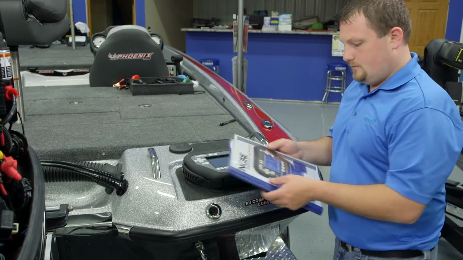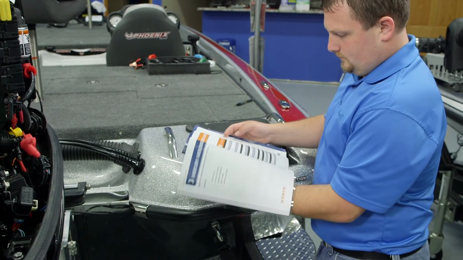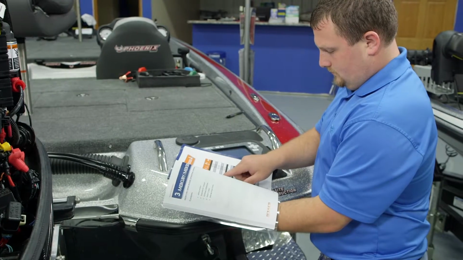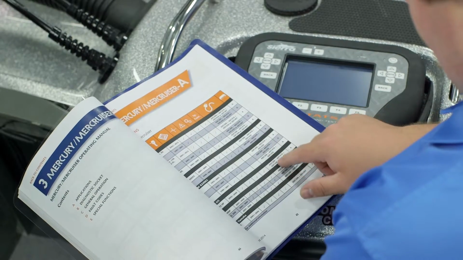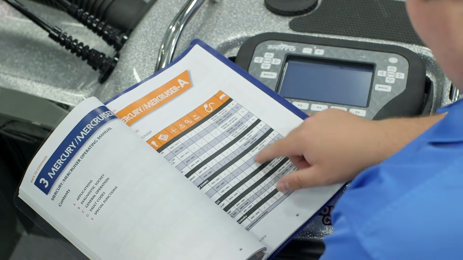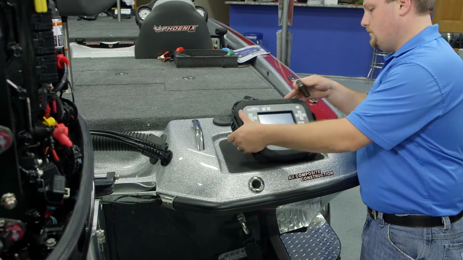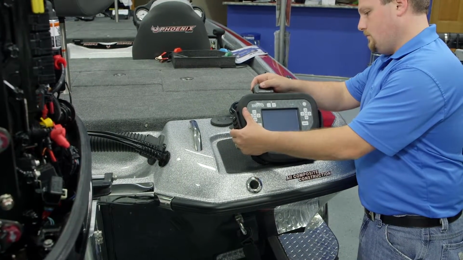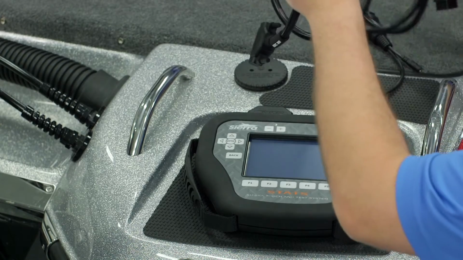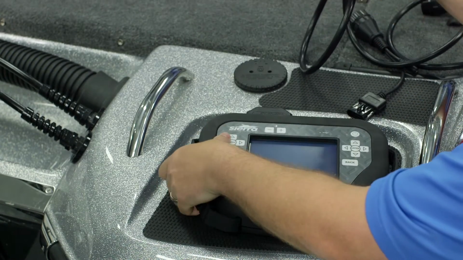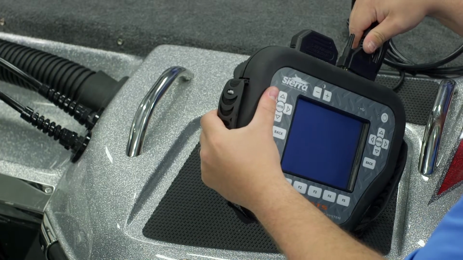The first step in connecting stats to an engine is verifying the engine's make, model, and year. Once the user has verified the engine info, the user can look up what cables and dongle are required via the user manual or Sierra IQ. These two methods of lookup will also show what features are available for each specific engine.